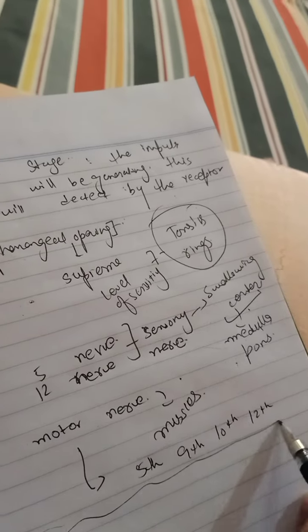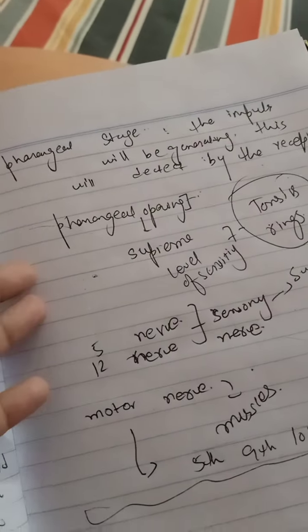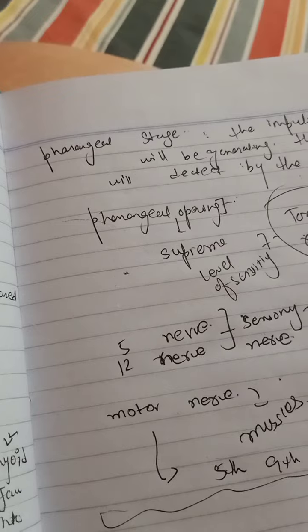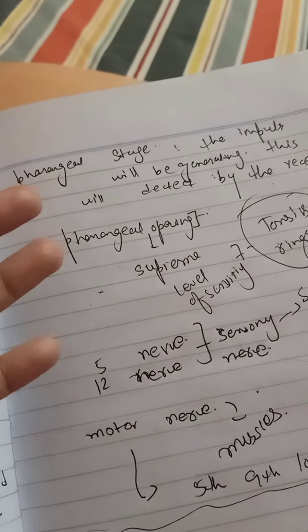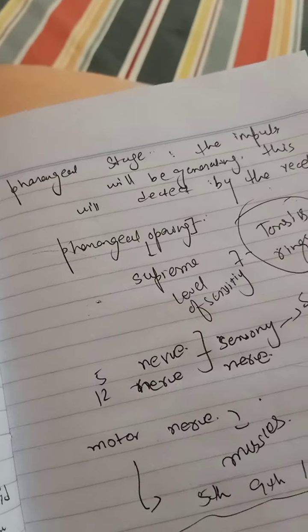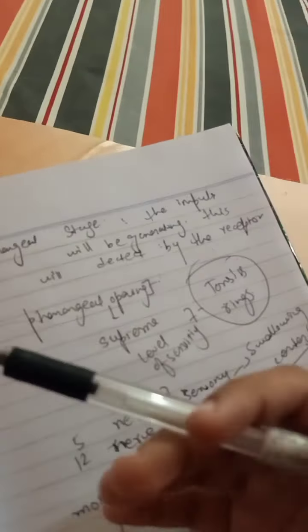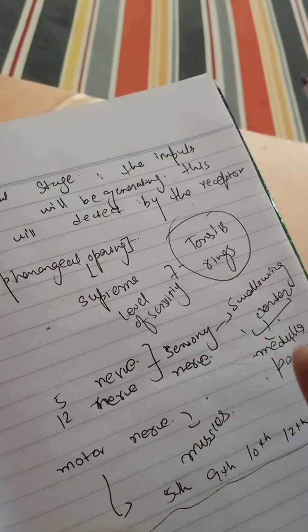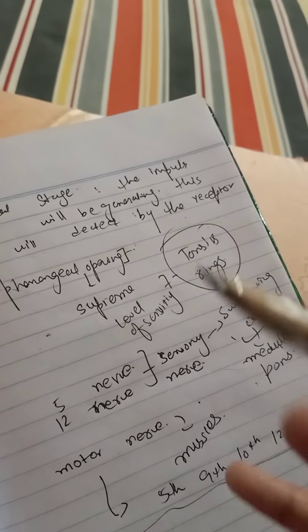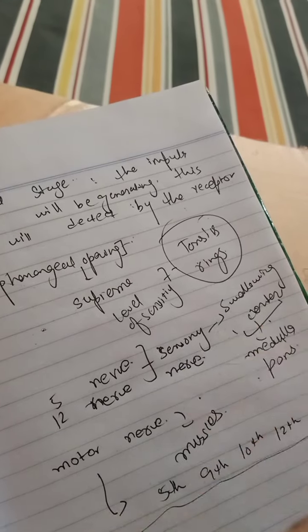So here you can see that this process is done in just 2 seconds. The sensory neuron gives the nerve impulse to the brain stem, and the motor neuron then carries the command to the muscles that have to work.